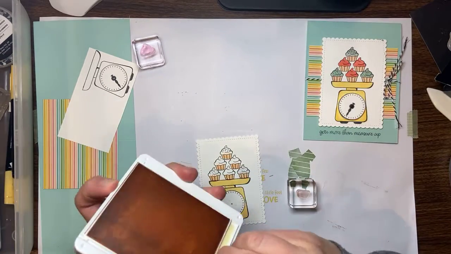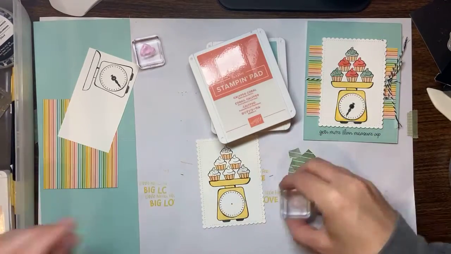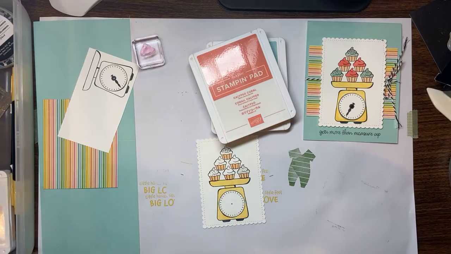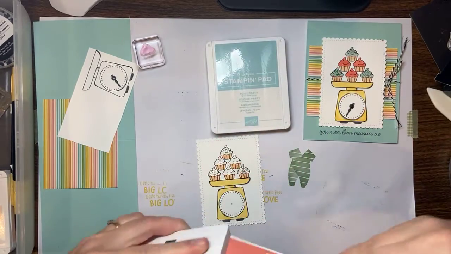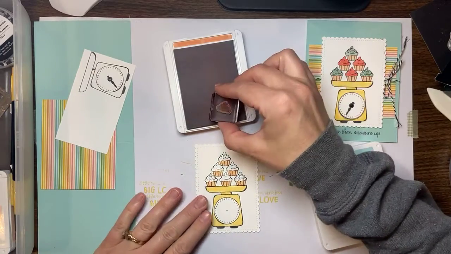All right, and then same thing. We're going to do the same thing with our frostings. We're going to start with the Calypso Coral frosting first.